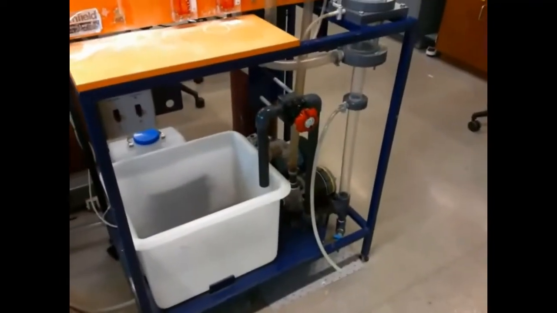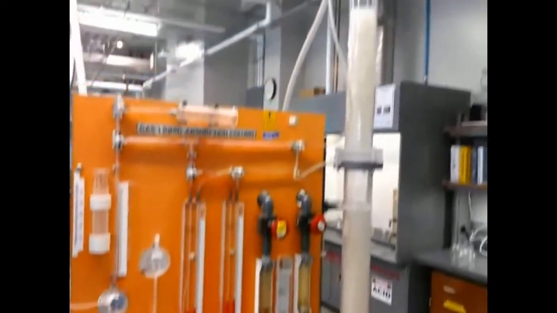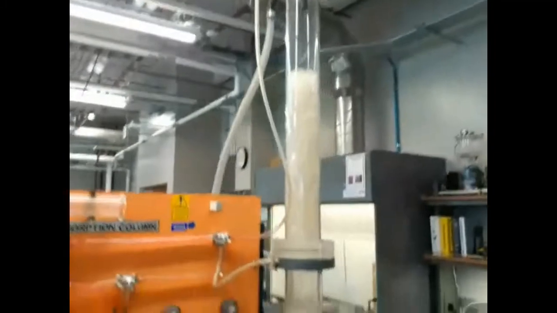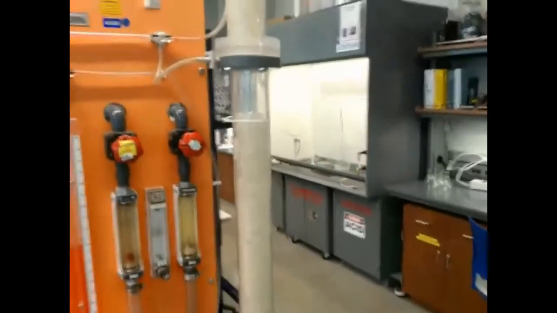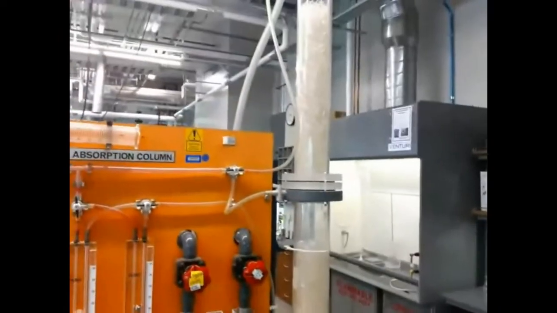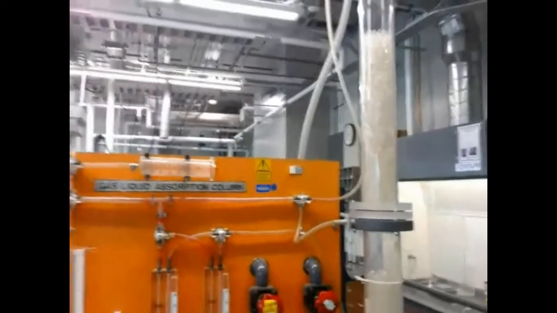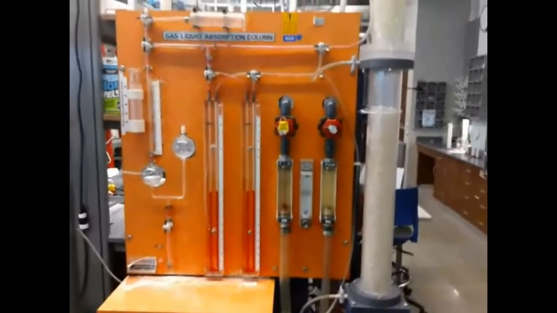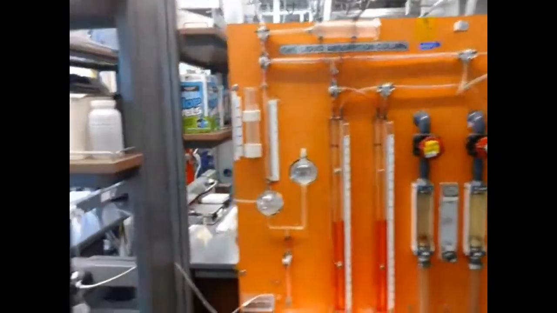So what we do is we fill up this tank with water, and we pump the water to the top of the column, and it percolates down into the column. As it's doing that, the air is coming in from the bottom and going up. And so the water picks up the carbon dioxide from the air and removes it. This is a separation process that's used in industry for other types of gases or contaminants that we want to remove from a system.